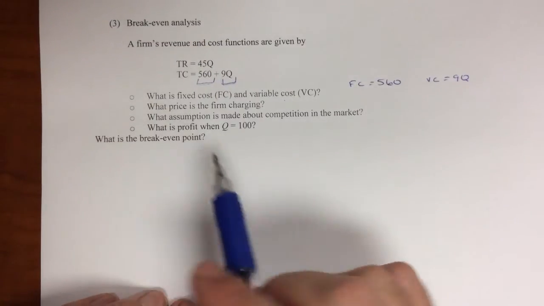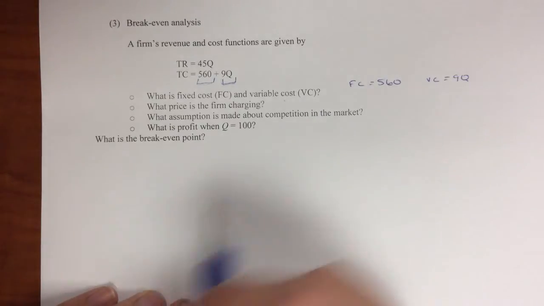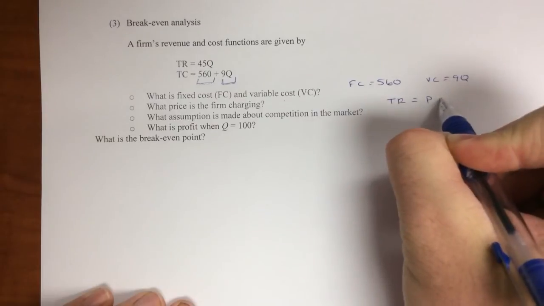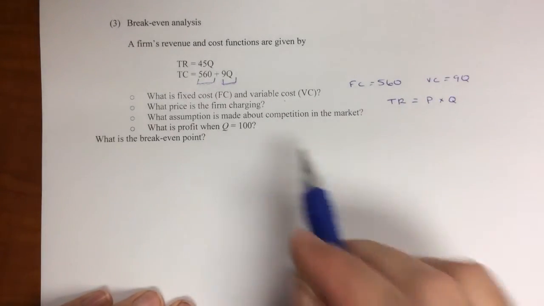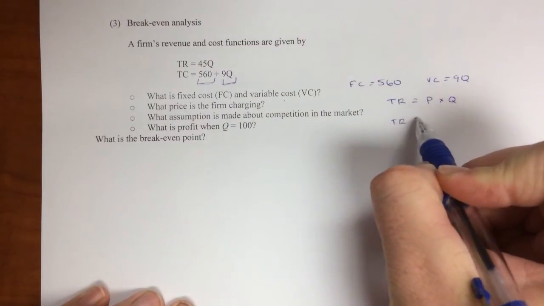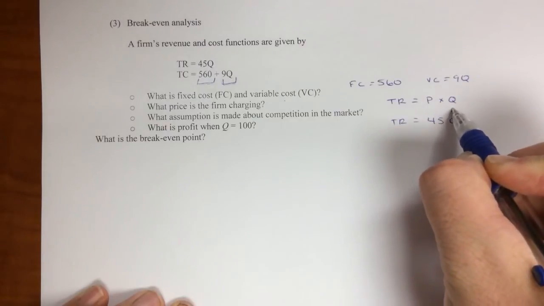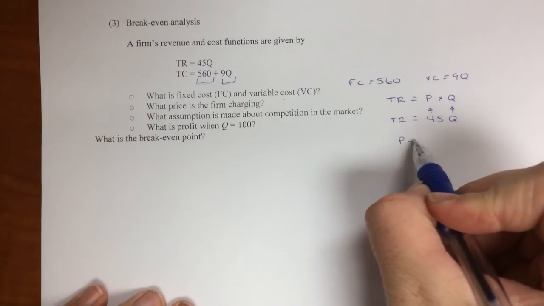Now the next question we want to ask is, what is the price the firm is charging? Well, this is testing the principle that total revenue is equal to price times quantity. If I know that, then I can look at total revenue and recognize that total revenue is equal to 45 times Q. So Q is the quantity, and therefore 45 is my price.